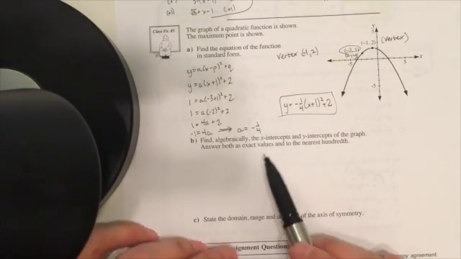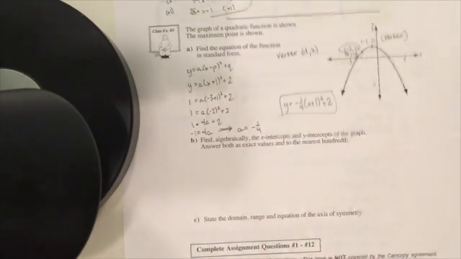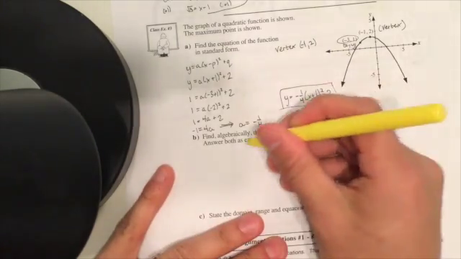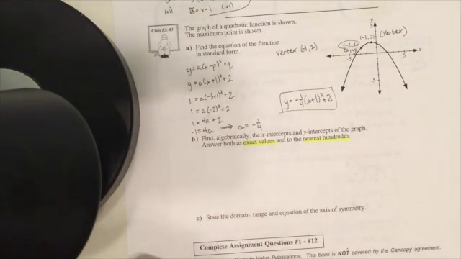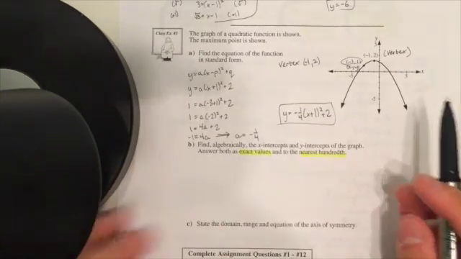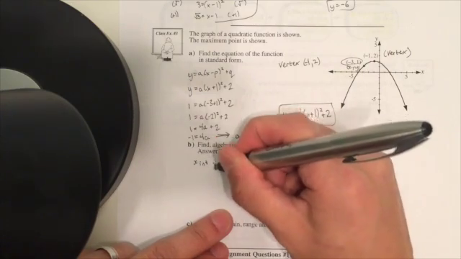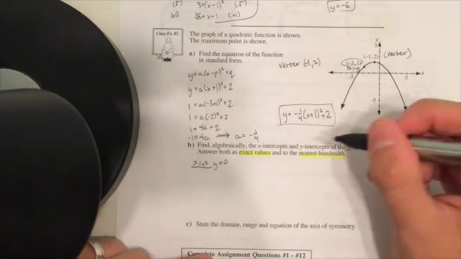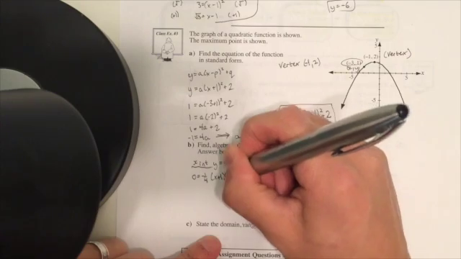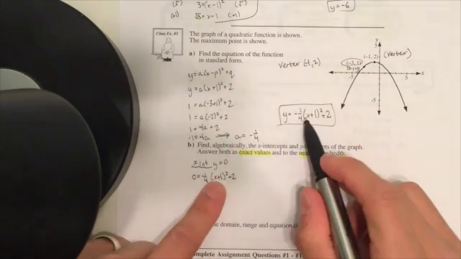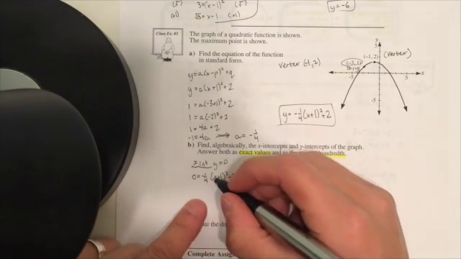And now to find algebraically the x-intercepts and y-intercepts of the graph. Answer both as exact values, just like we did up top there, so exact values and to the nearest hundredth. Okay, so remember, if we're starting with our x-intercept, that means that y is going to equal 0. So 0 is equal to -1/4(x plus 1) squared plus 2. That's the equation we came up with up here. We're bringing it down here, and we have to fill in what we have.